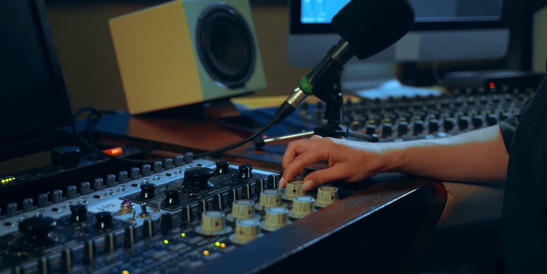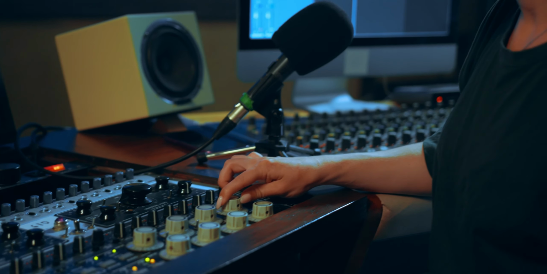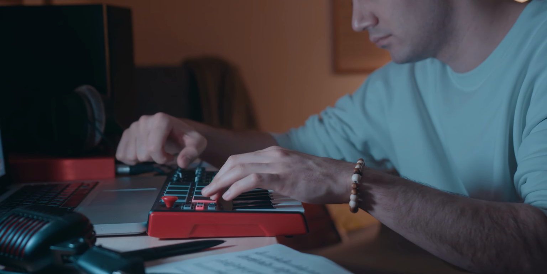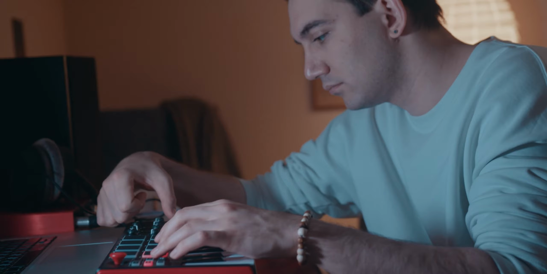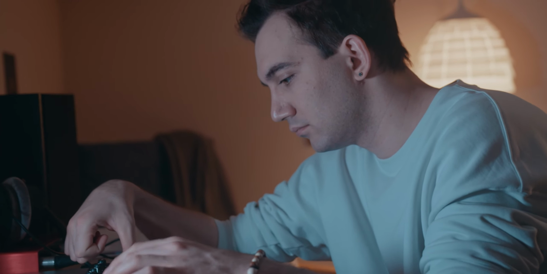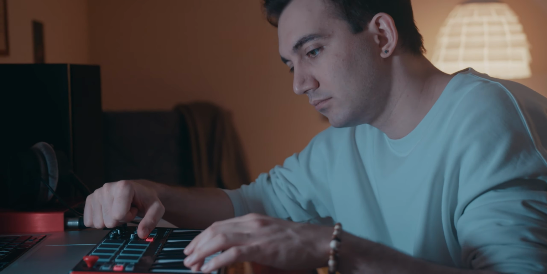2. Capturing the perfect recording. During recording sessions, sound engineers work closely with artists, producers, and directors to bring the creative vision to life. This involves adjusting microphone placement, levels, and preamp settings to capture clean and accurate sound. Each instrument or vocal performance has unique characteristics that require attention to detail.